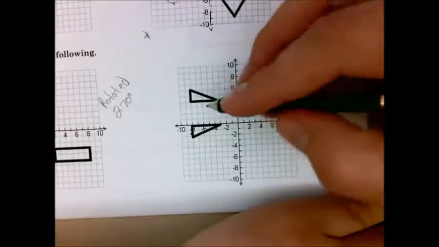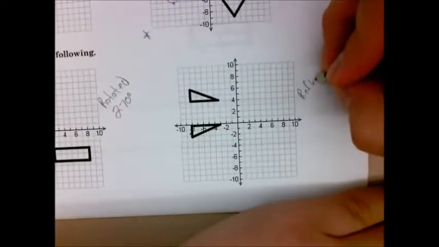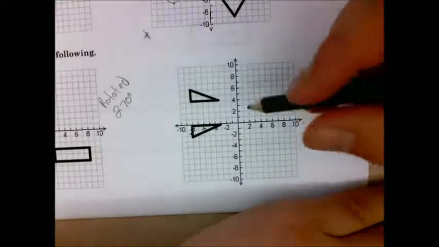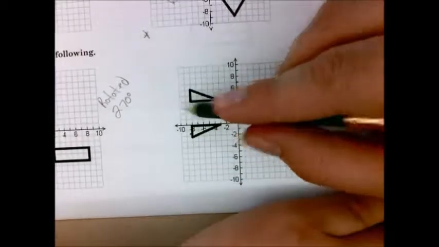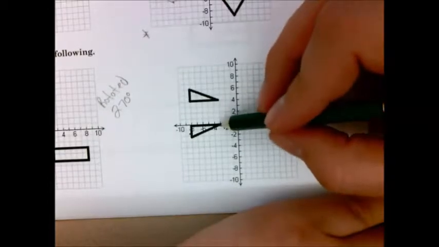This next one looks like a reflection. I know at least it's a reflection because this is a mirror image of the other one. Now we have to figure out the line of reflection. It's not going to be a vertical line of reflection. It's going to have to be a horizontal line of reflection. So we can figure out how much space is in between these two.